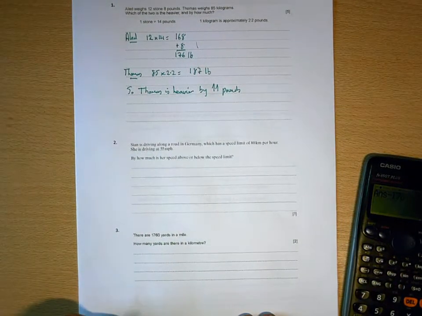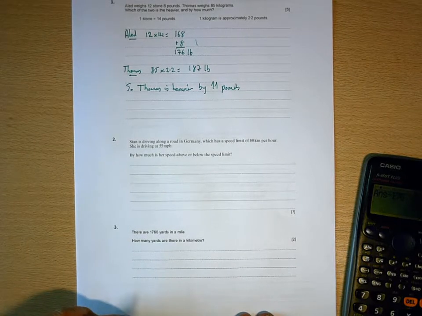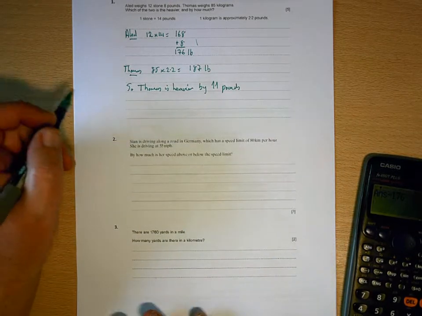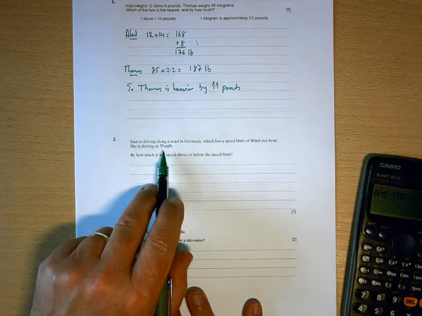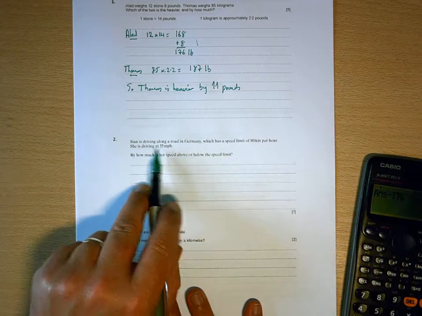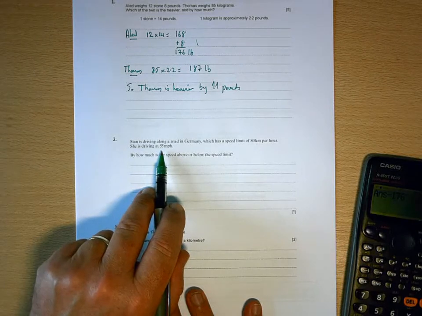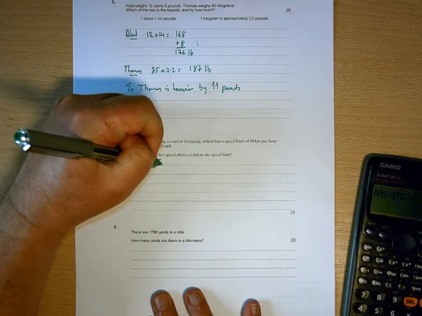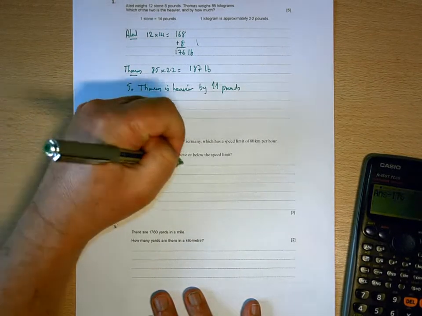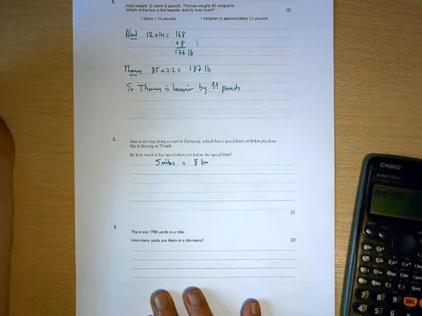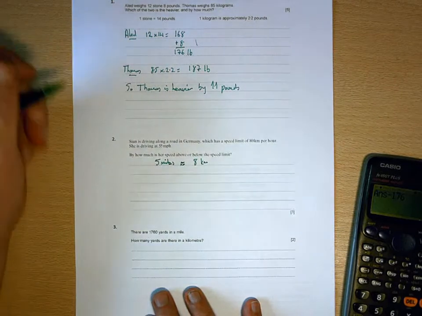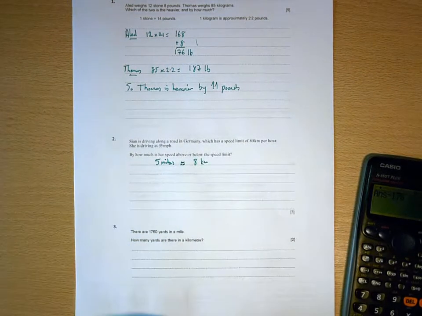Question 2. Sian is driving along a road in Germany which has a speed limit of 80 kilometers per hour. She's driving at 55 miles per hour. How much is her speed above or below the speed limit? So I'm looking for the relationship between miles and kilometers. The relationship is that 5 miles is roughly 8 kilometers, and the squiggly equal sign means approximately, but you treat it in the same way.